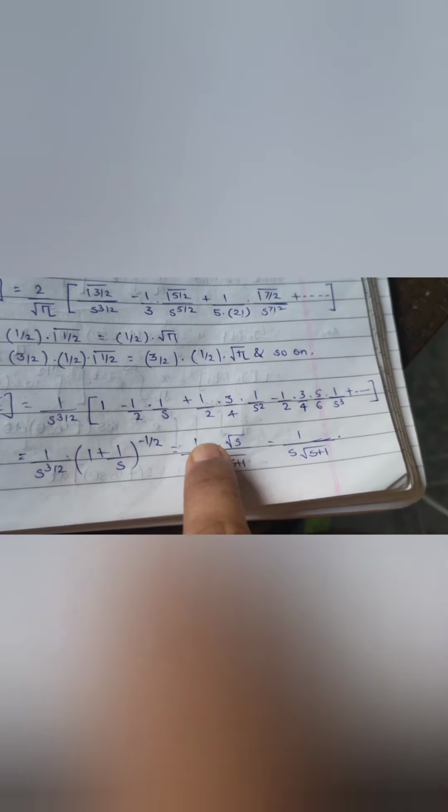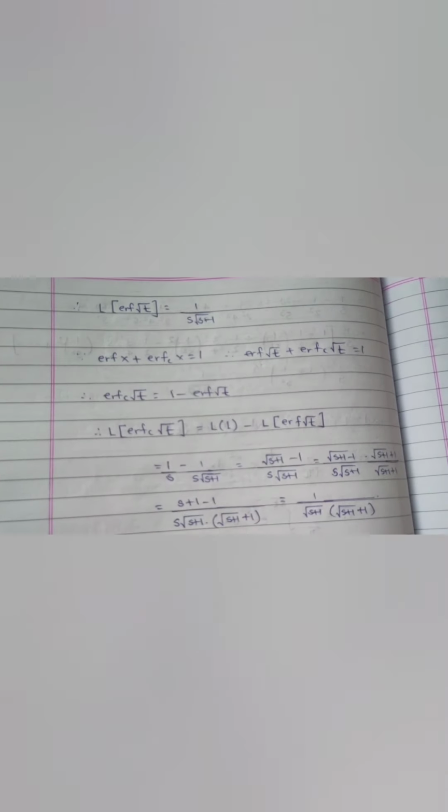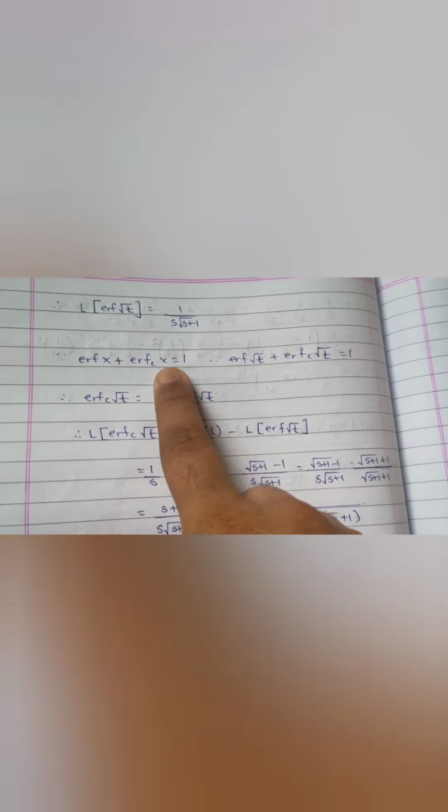And when I simplify this, I'll just take the LCM, or I'll say cross multiplication, so I would get this answer as root s upon root s plus 1, and outside it was 1 upon s raised to 3 by 2, which is nothing but 1 upon s root s plus 1. Okay, now this is what we have got: Laplace of error function of root t is 1 upon s root s plus 1. Now we have a basic property that error function of x plus error function of x to the base c has value 1.